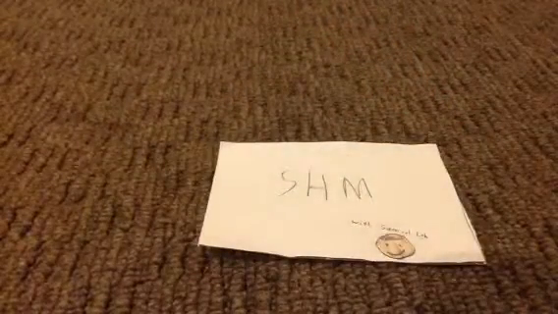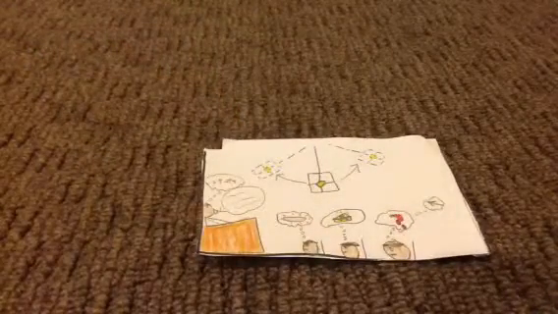Everybody, this is simple harmonic motion. Simple harmonic motion is a type of motion similar to circular motion. It was discovered in the 17th century by a guy named Galileo Galilei.